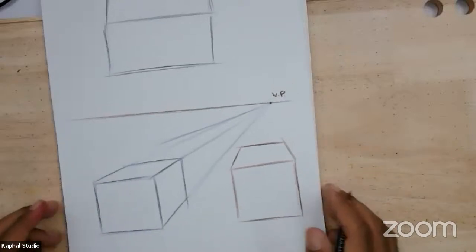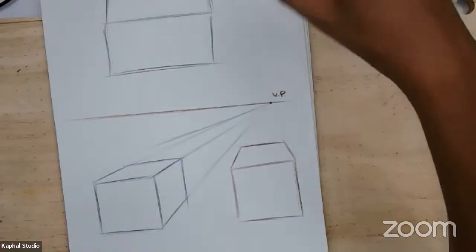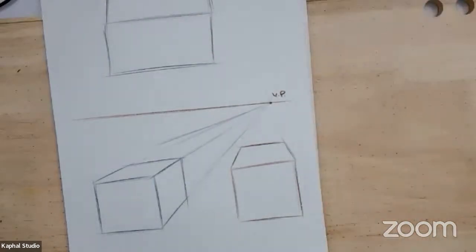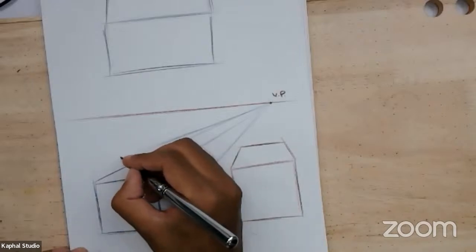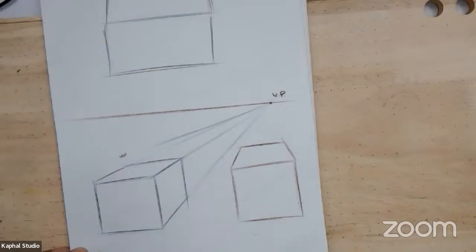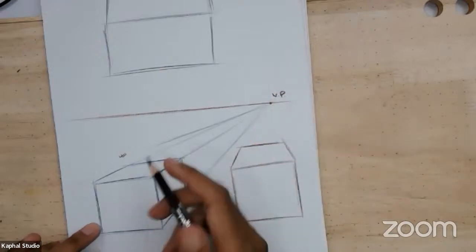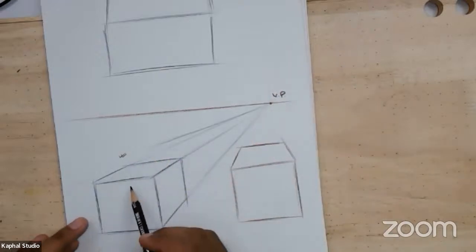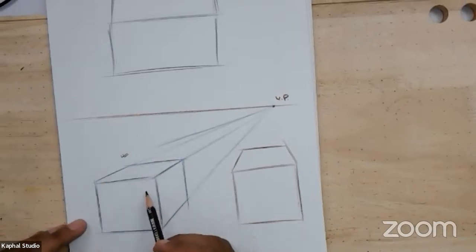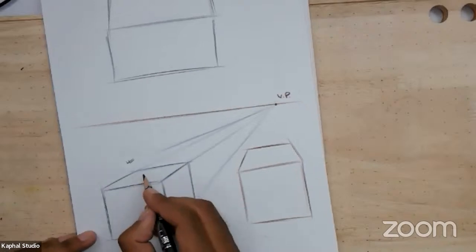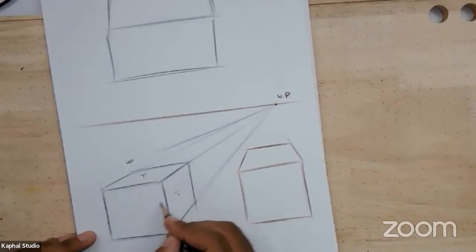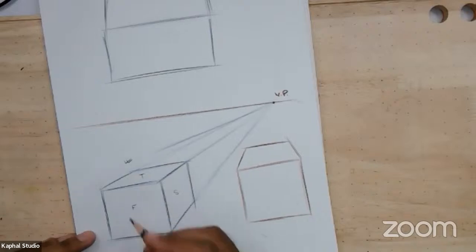The difference being that, if I have to choose which is a better perspective, or which view looks better, then it will be this one. Reason being that even though they've drawn in the same perspective, here I can see all three surfaces of this cube: top surface, side surface, and front surface.